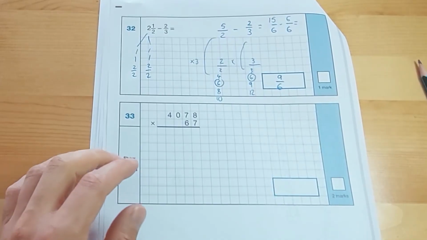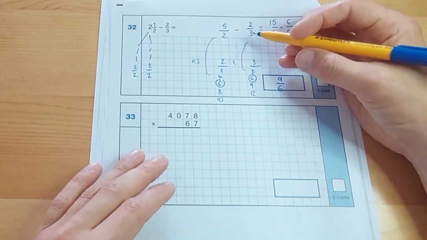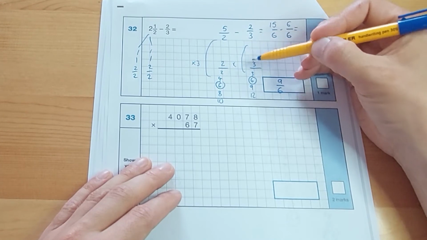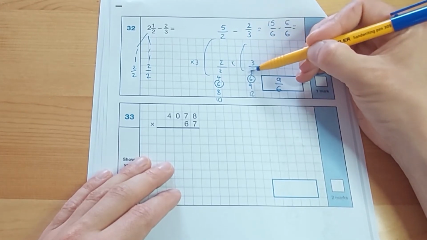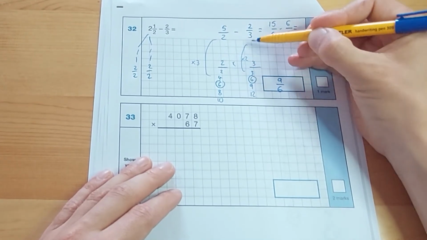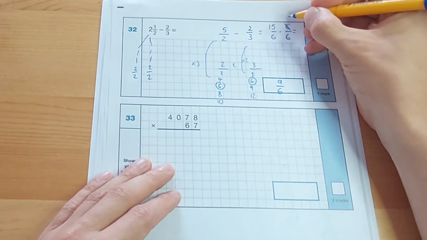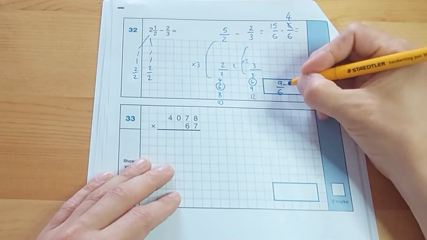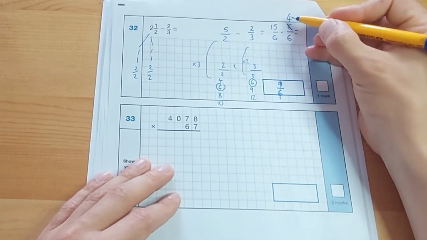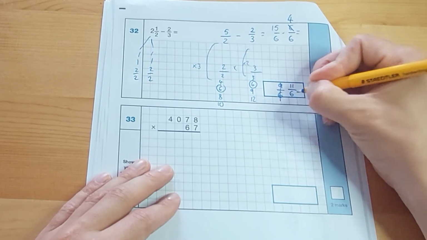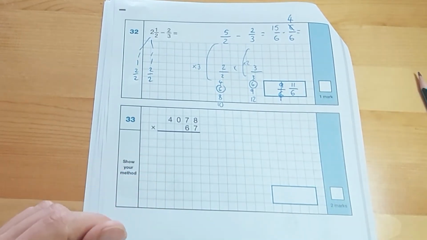I just realized I'd made a mistake here. Okay, so you can see how easily it is done. So here, I did, how do I get from 3 to 6? I times it by 2, but then I did 2 times 2 is 6, which it isn't. It's actually 4. So if I've changed that now, it's actually 15 sixths take away 4 sixths, which would leave me with 11 sixths. So 11 sixths is the actual answer there.